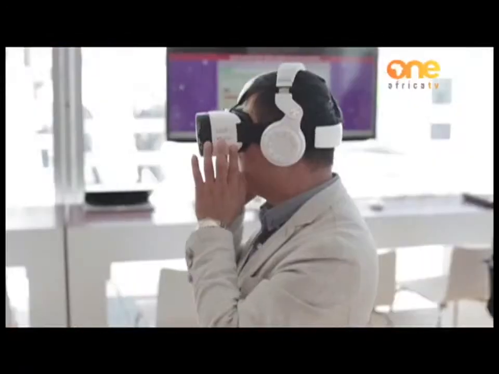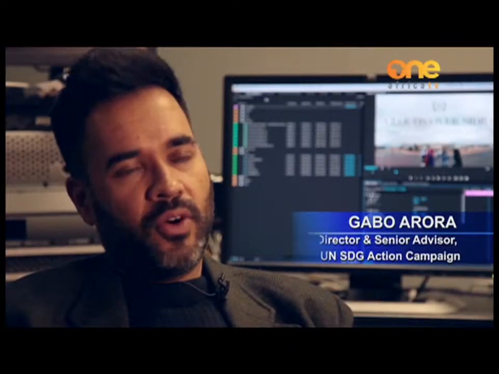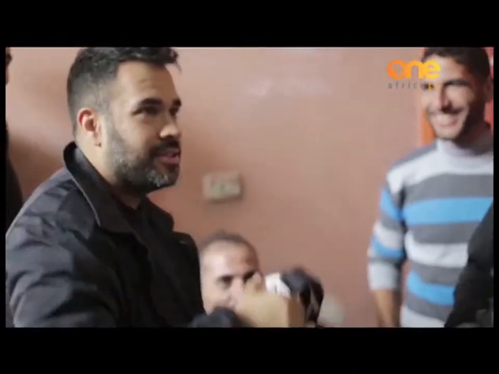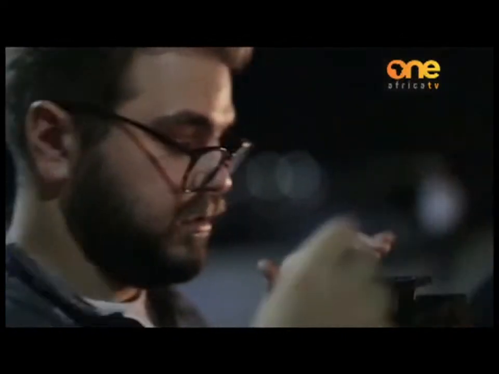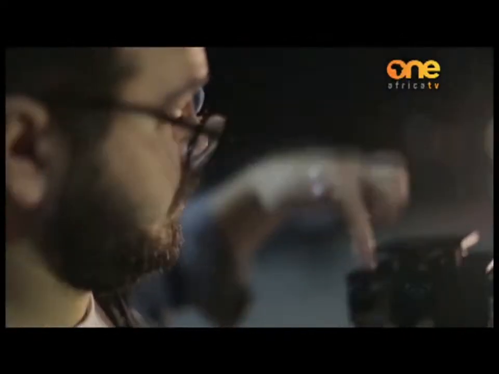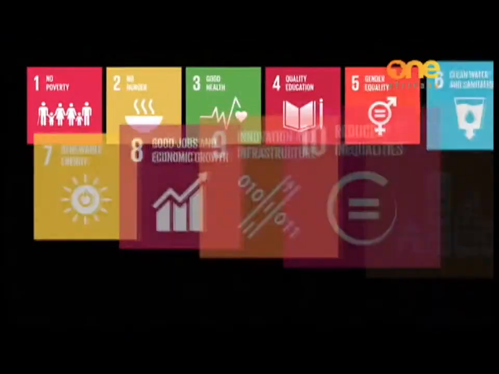People come out of it feeling enlightened and often moved and often ready to take action. A lot of people automatically say, well, what can I do? How can I get involved? Gabo Aurora is leading a team at the United Nations who are using cutting-edge technology to raise awareness, empathy and funds both to respond to humanitarian crises and to bolster support for a new set of sustainable development goals around the globe.